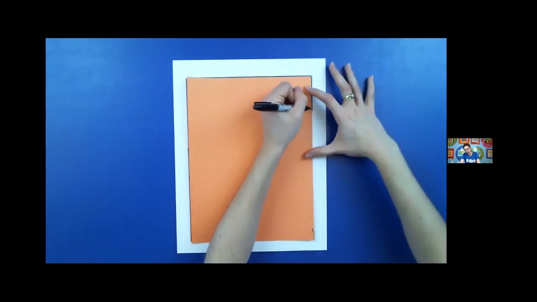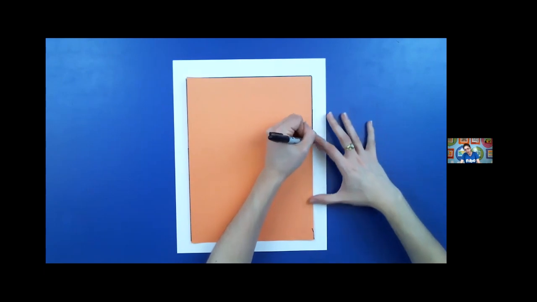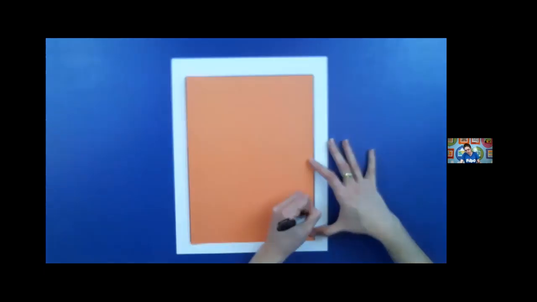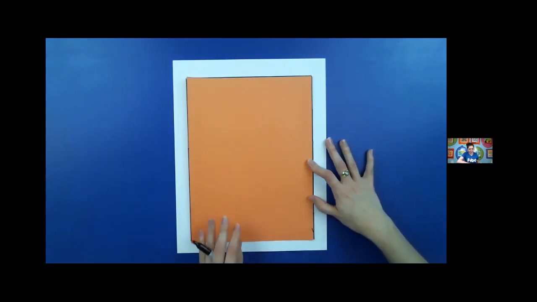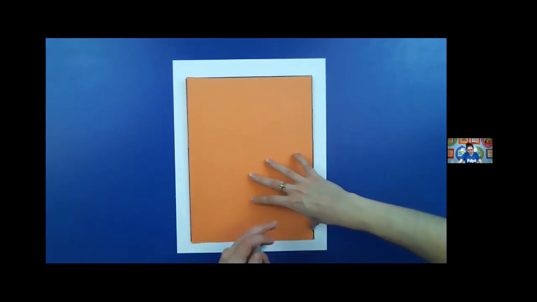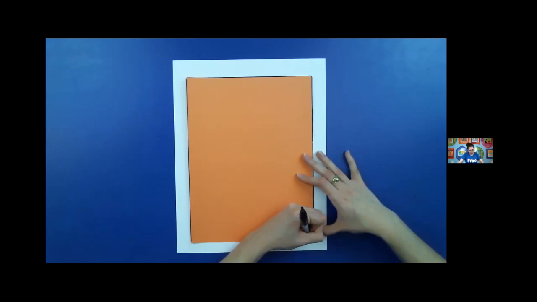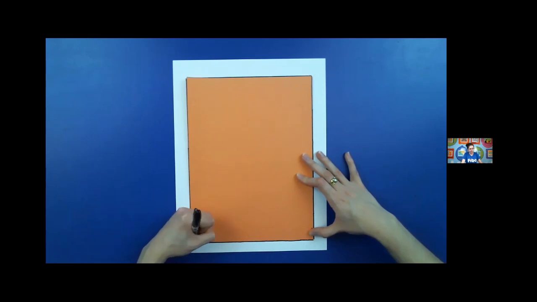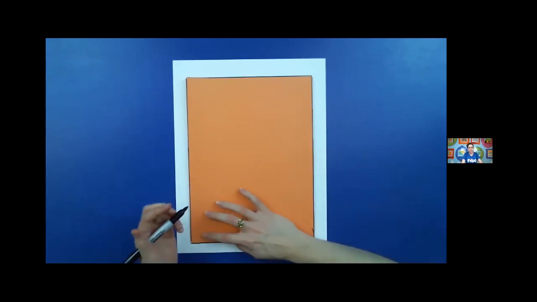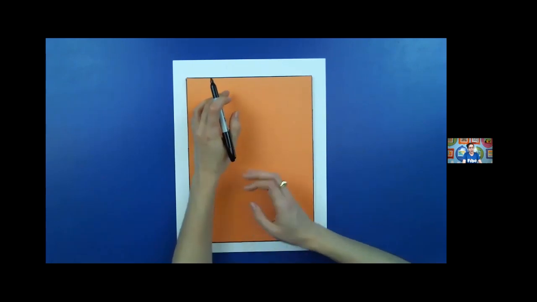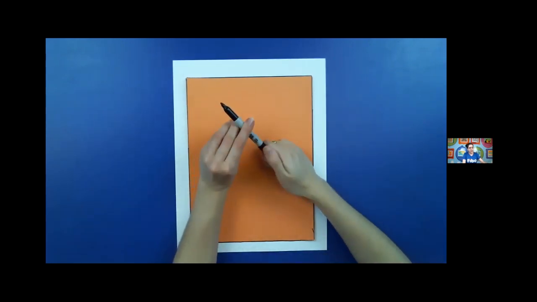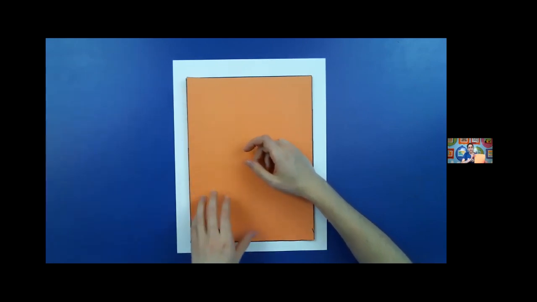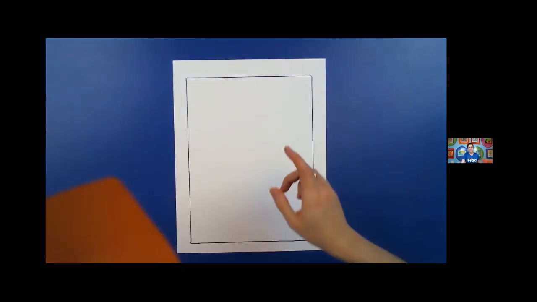Now you can see I'm being very careful to keep this paper close to where I first put it down because I don't want it to move. I'm doing this part kind of fast, so if you need to take a moment to keep this accurate, you can pause the video and then continue when you're ready. All right, when you're done outlining that, you can set that pencil or marker aside, and you should have this sort of picture frame look.